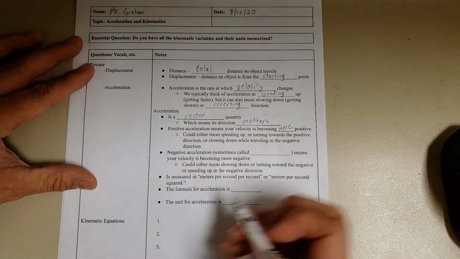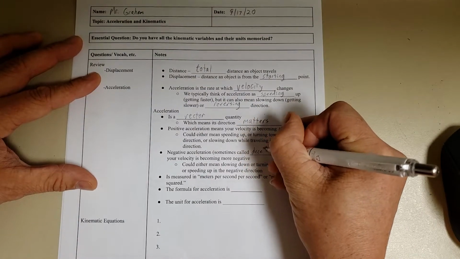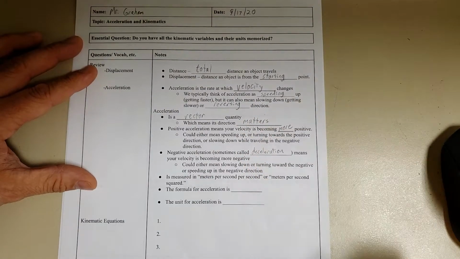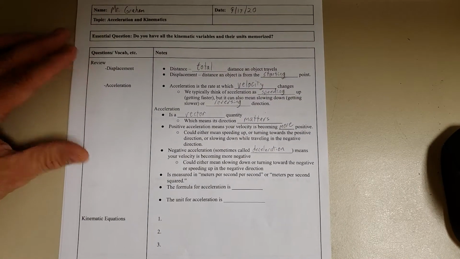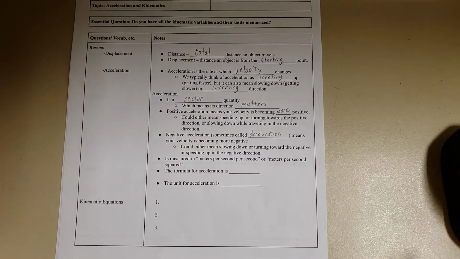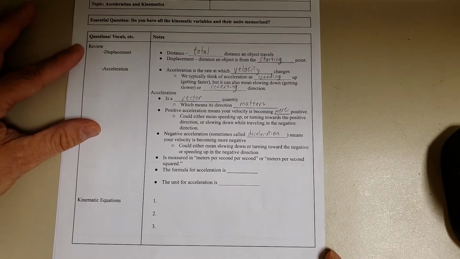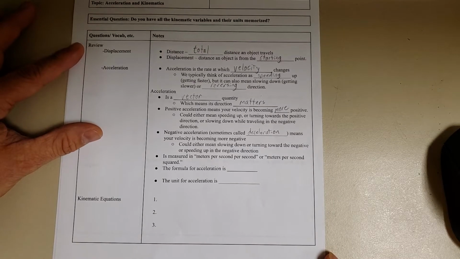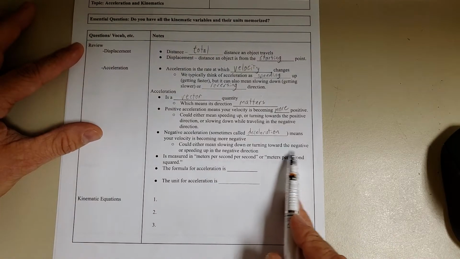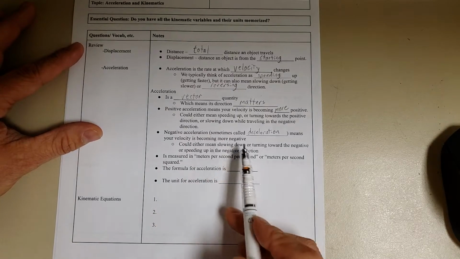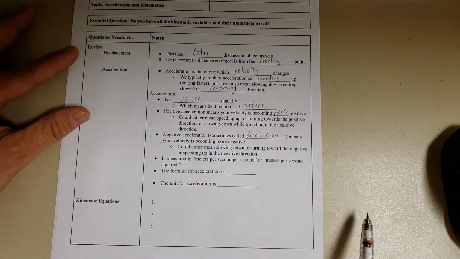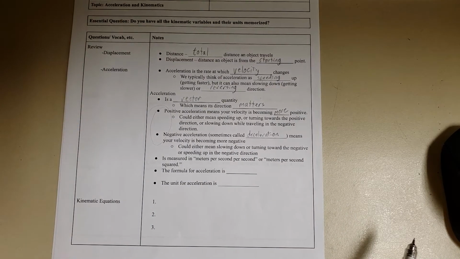Negative acceleration is sometimes called deceleration, but I would caution you to stop using that word whenever you're talking physics. We don't really use the word deceleration, but it's used so ubiquitously in common language that people will say that. From a physics standpoint, an acceleration is any change in velocity, even if it's slowing down. So it could either mean slowing down or turning toward the negative direction, or speeding up in the negative direction. Again, to simplify: if the velocity and acceleration point in the same direction, the object speeds up. If they point in opposite directions, the object slows down.